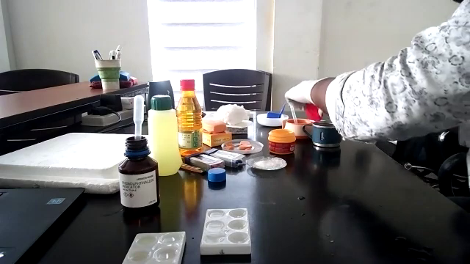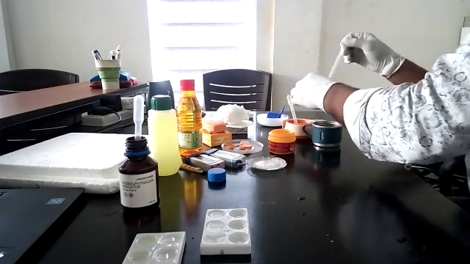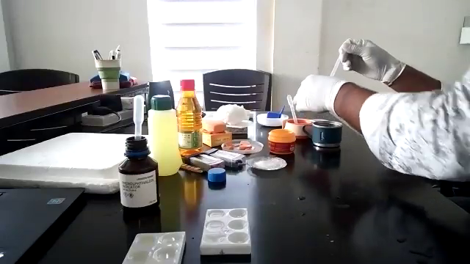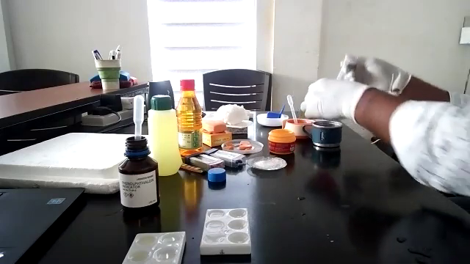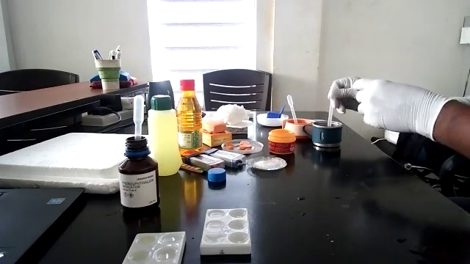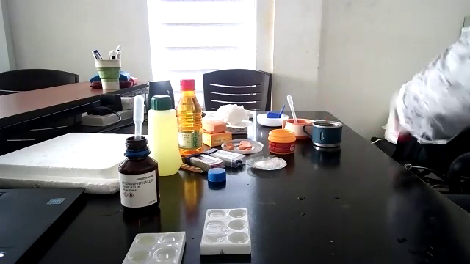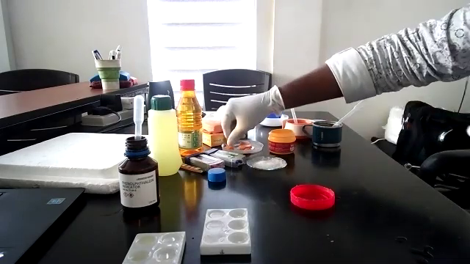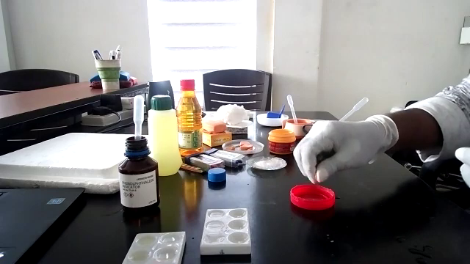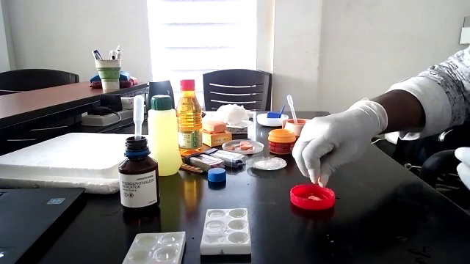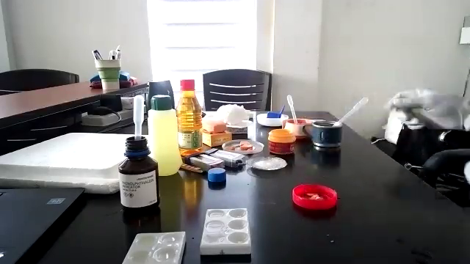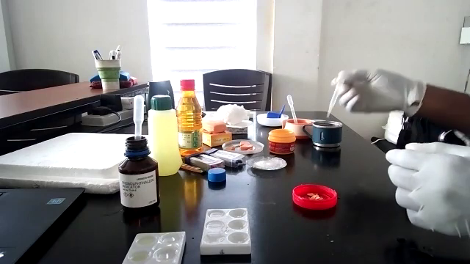What about the soap? So I'll take a soap sample, and you have to mix it with water, because you have to make soap water.